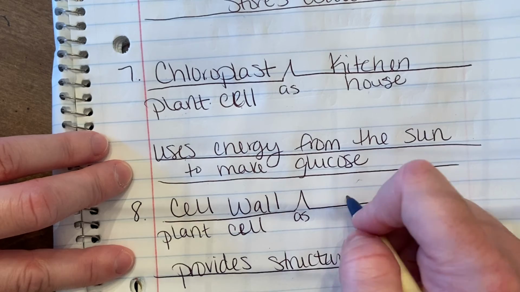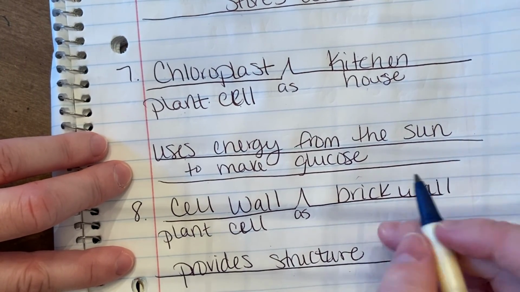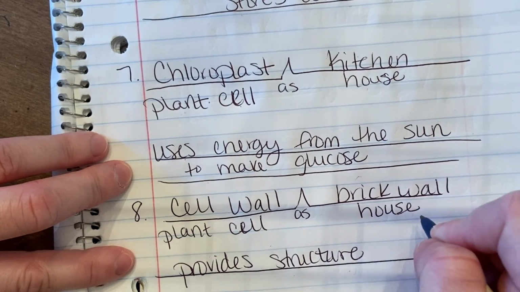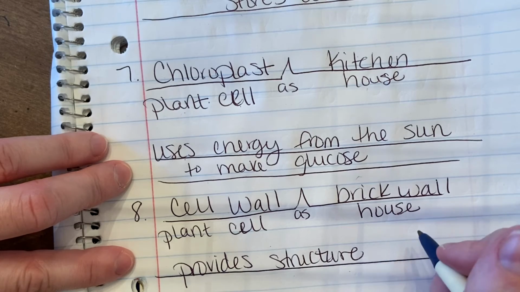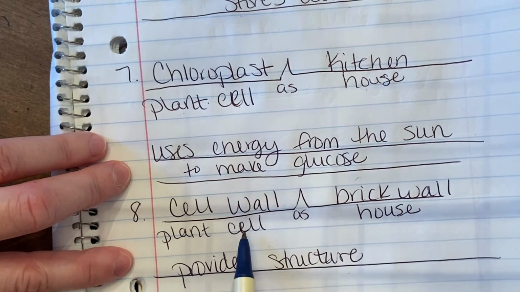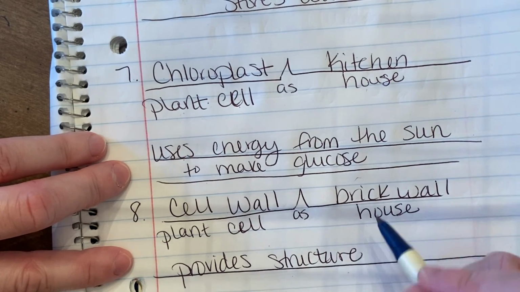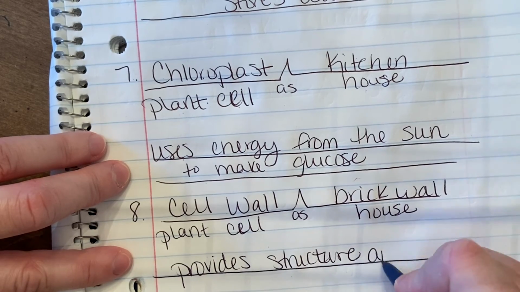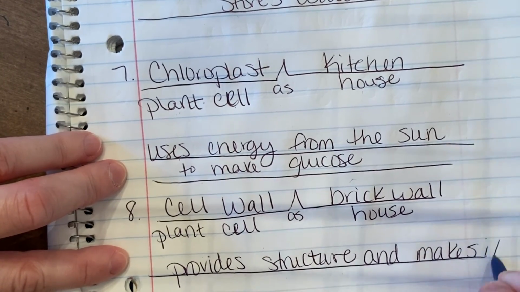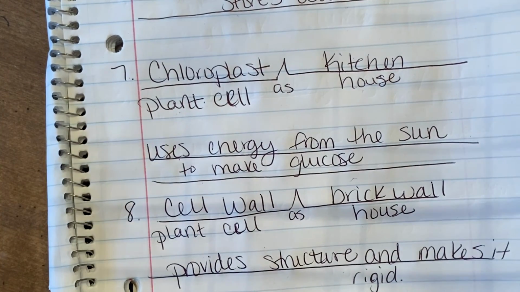Okay, so I'm going to say a brick wall. A brick wall you might find in a house, maybe a building like a school. Okay, so a cell wall in the plant cell is like a brick wall in a house because it provides structure and makes it rigid. Okay, all right, so we're done with that.